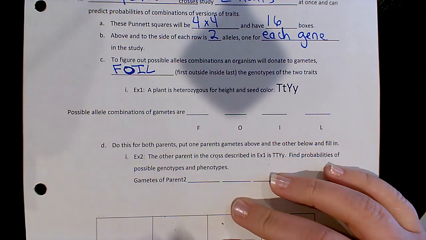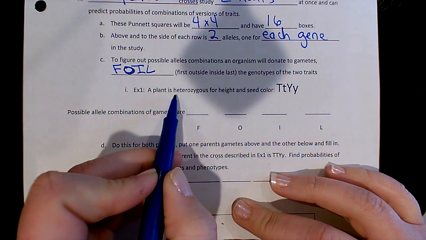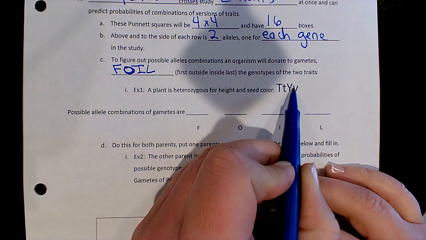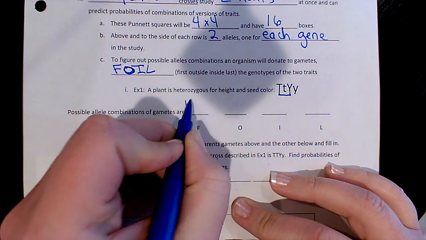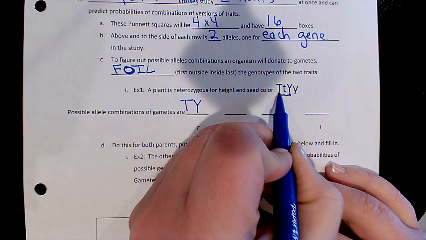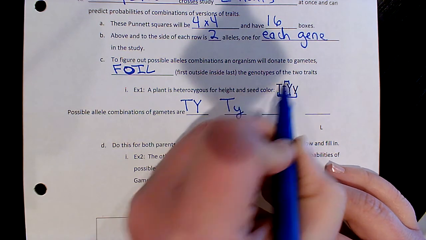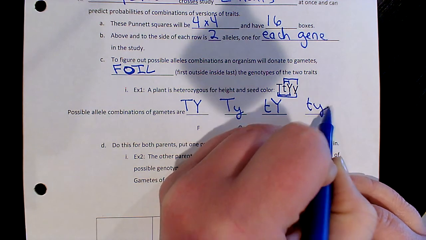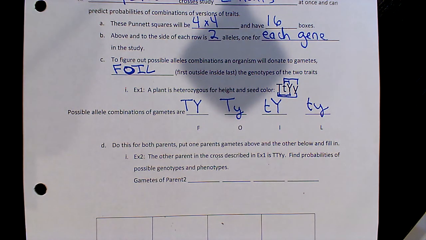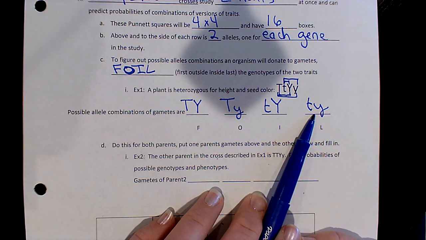Okay, so here's an example. So if a plant is heterozygous for height and seed color. Remember, heterozygous means they have two different alleles. So it'd be big T, little t, big Y, little y. So when we FOIL, we go the first of each letter. So we're going to have big T, big Y. The outside letters, big T, little y. The inside letters, and the last of each letter. Okay, so first of each letter, outside, inside, last of each letter. And these are the 4 possible combinations that we could put into gametes.